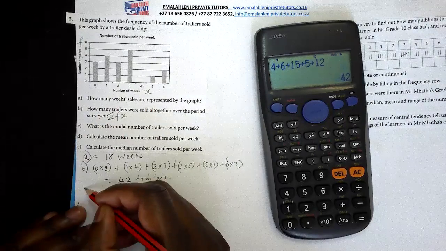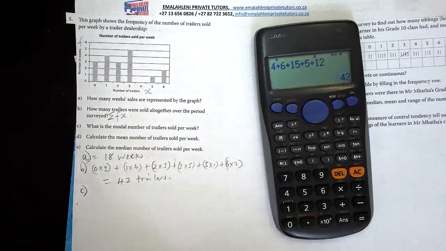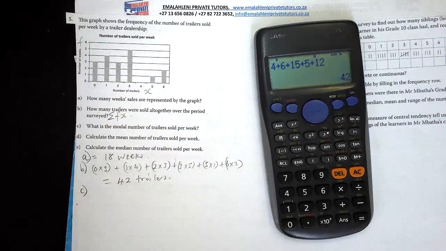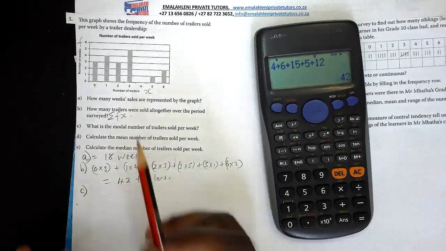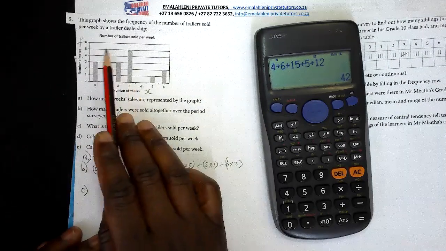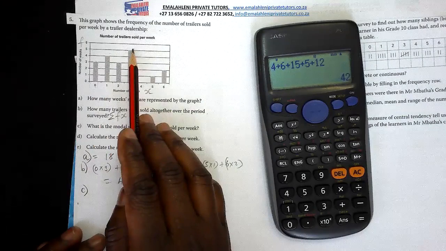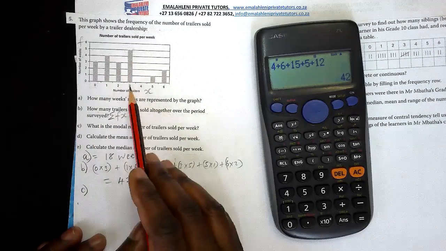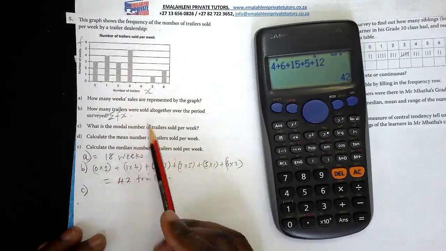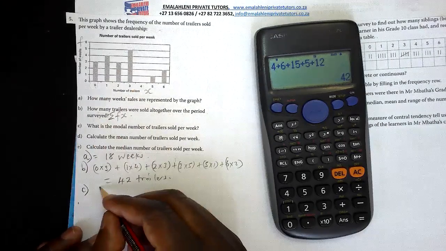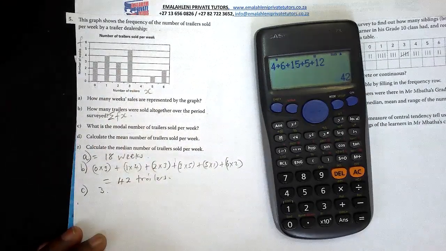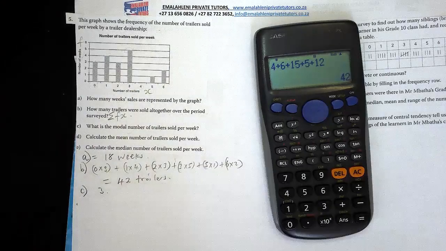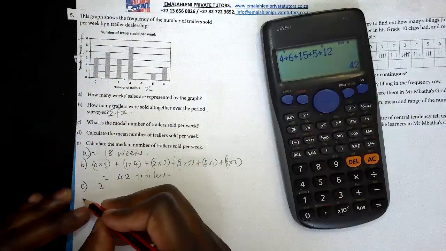Now let's move on to see what is the modal number of trailers sold per week. We check this one here. It's giving us 5 weeks. The number of trailers is 3. So the modal number is 3. It's actually the one with the most weeks. So 3 trailers were sold in 5 weeks.